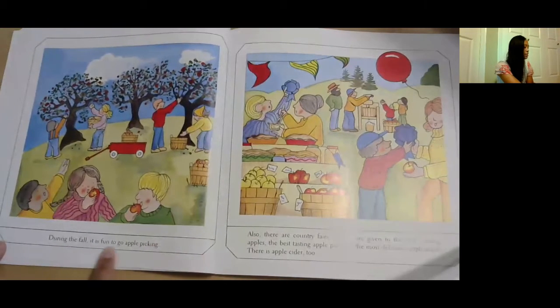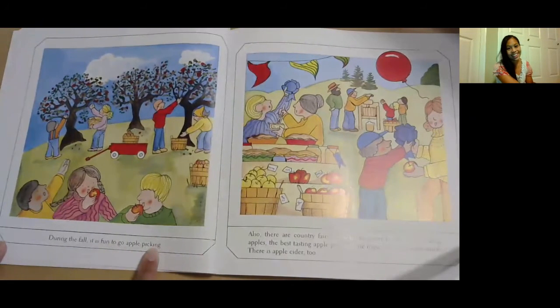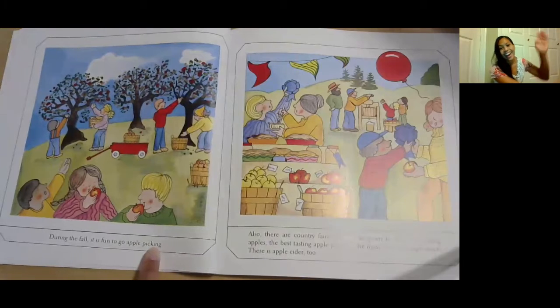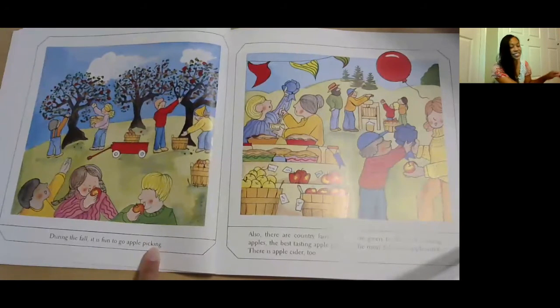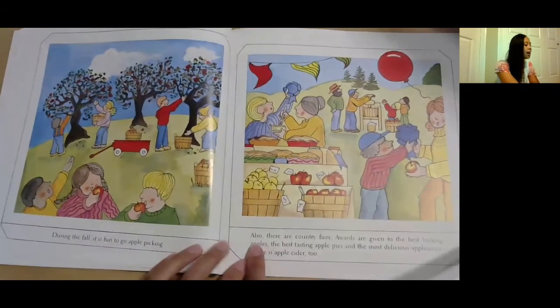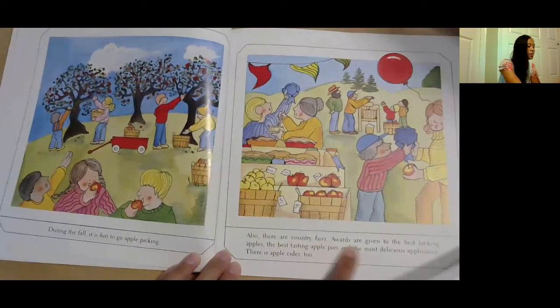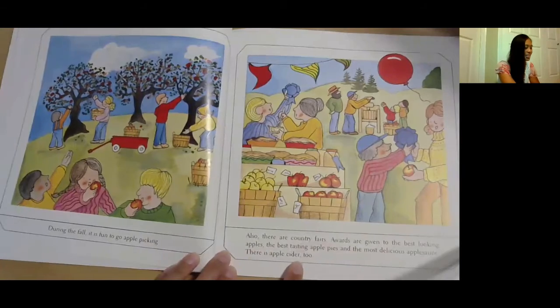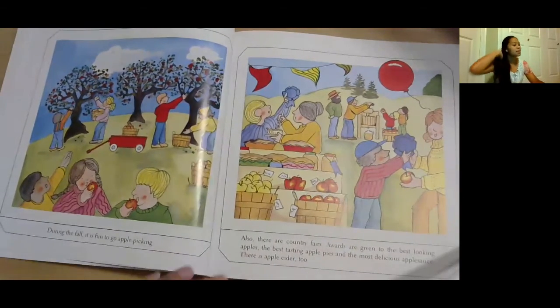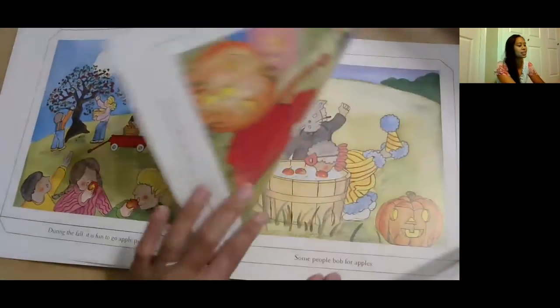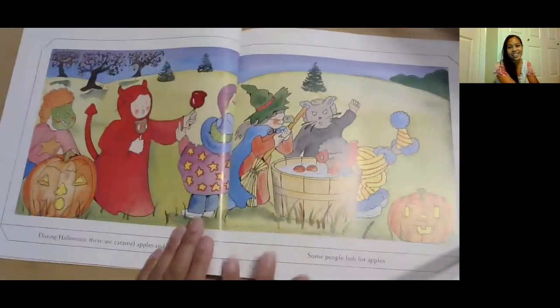During the fall, it is fun to go apple picking. Has anyone gone apple picking? I haven't, but it sounds like a lot of fun. Also, there are country fairs. Awards are given to the best looking apples, the best tasting apple pies, and the most delicious applesauce. There is apple cider too. Apple cider is a big part of fall, right? Yummy apple cider.